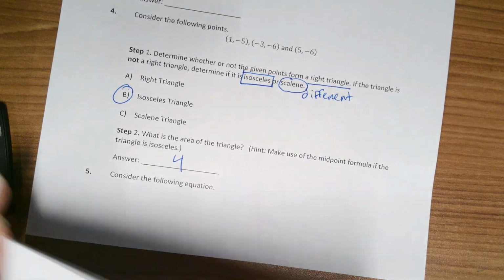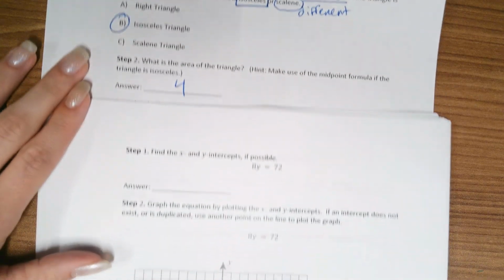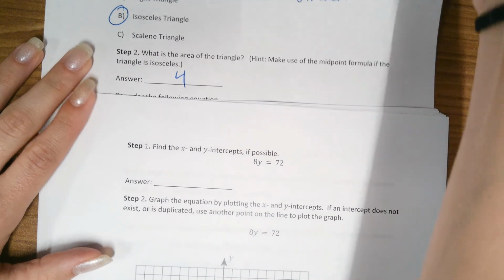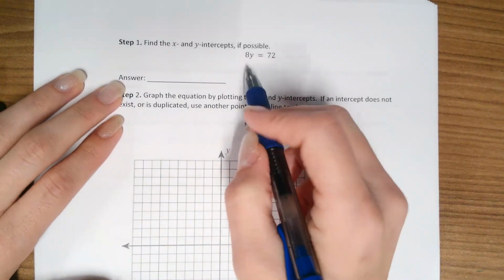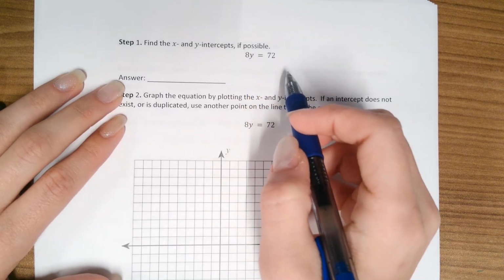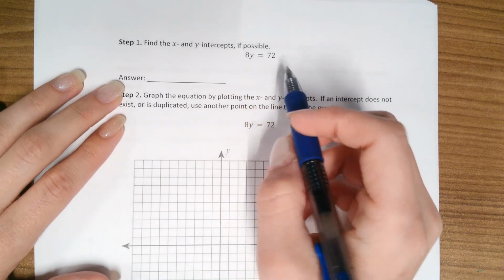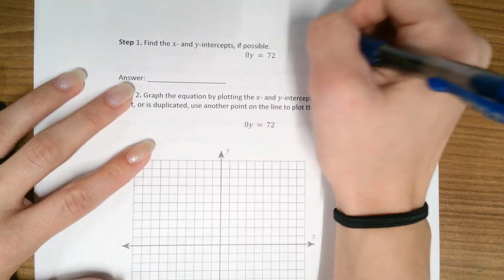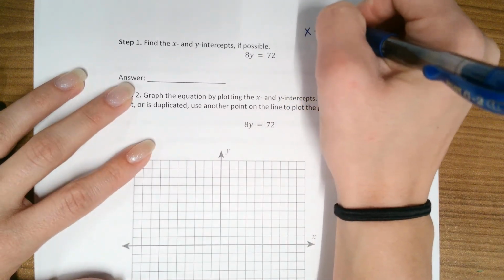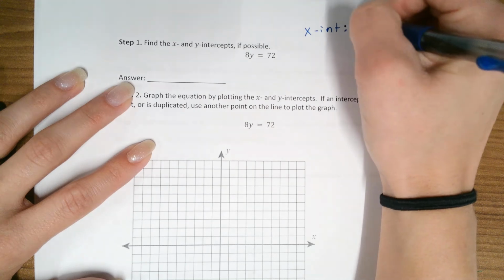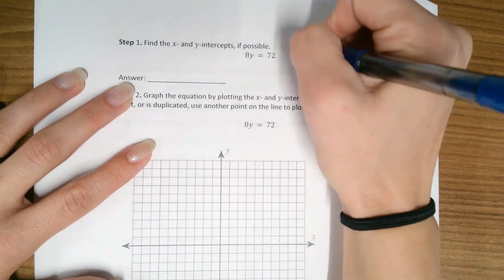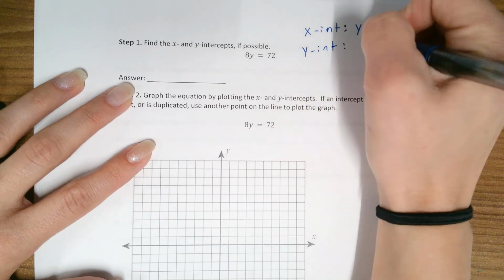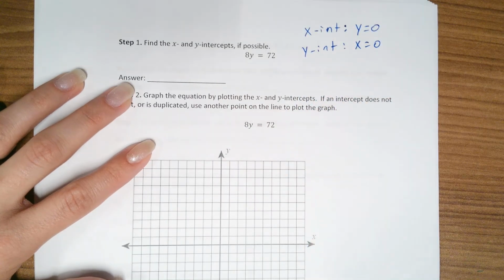All right, so let's move on to number 5. Scoot that up. So it says, consider the following equation. We have 8y minus 72. We want to find the x and y intercepts if possible. To find the x-intercepts, we're always going to plug in 0 for y and then solve for x. And to find the y-intercepts, we'll always plug in 0 for x and solve for y.